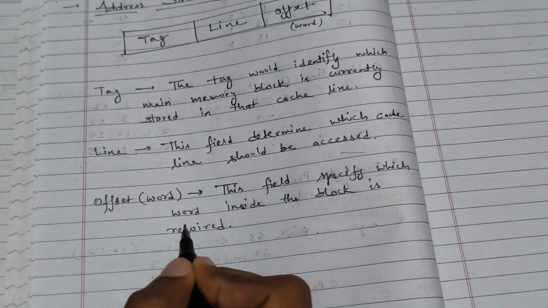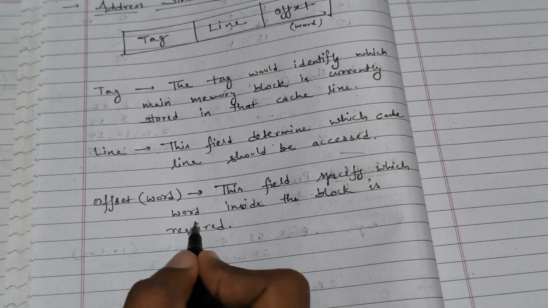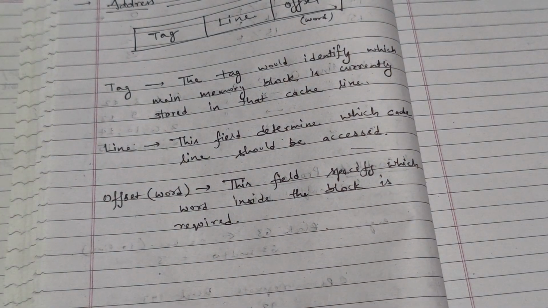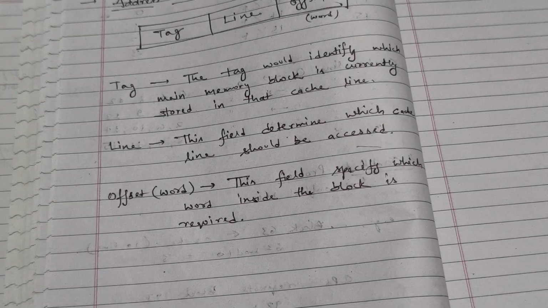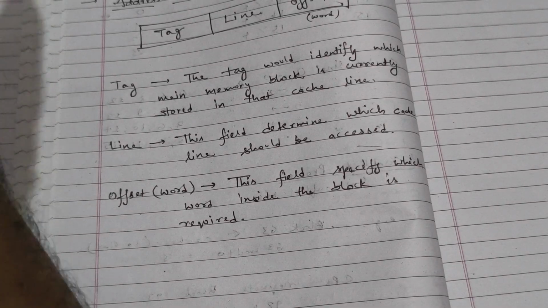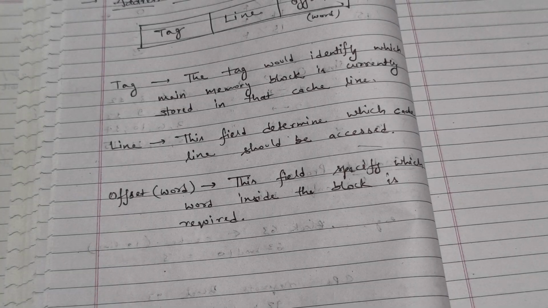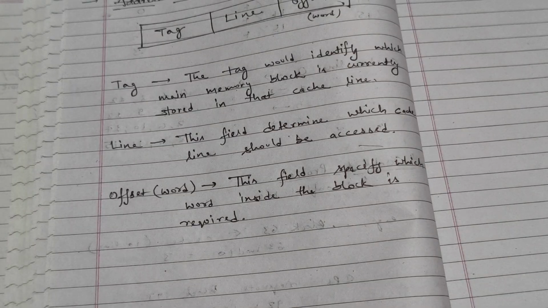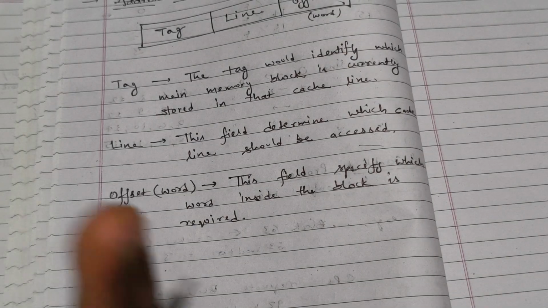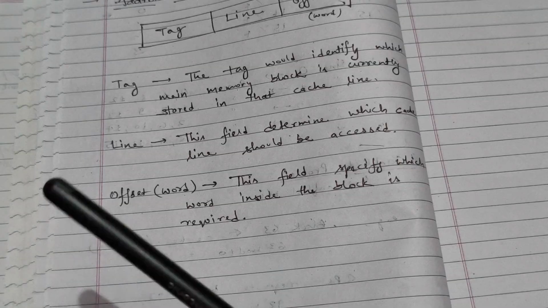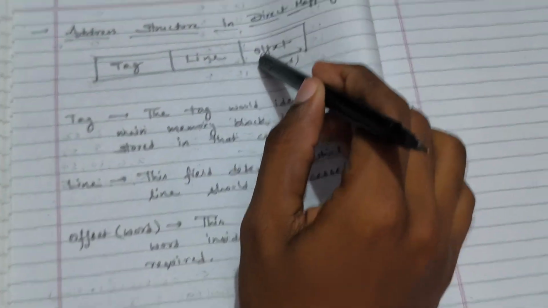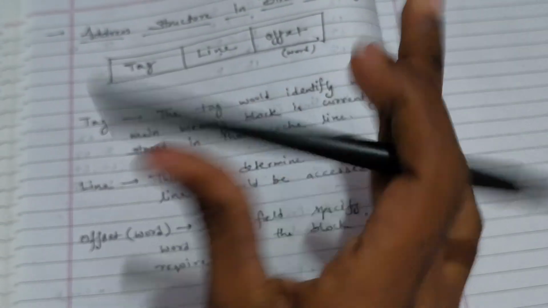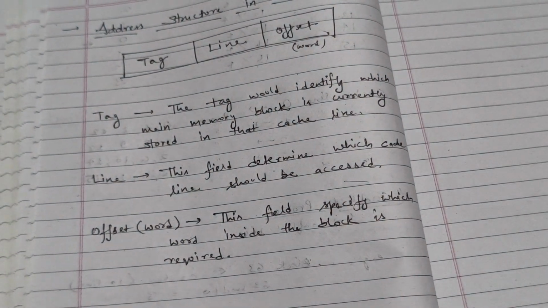In the previous lecture as well, as far as I remember, I told you that the data transfer between the main memory and cache memory often takes place in blocks, while the data transfer between the CPU or the registers and the cache memory takes place in the form of words. So whatever word we are looking for inside the block is being specified by this offset. Right. So this was the address structure.